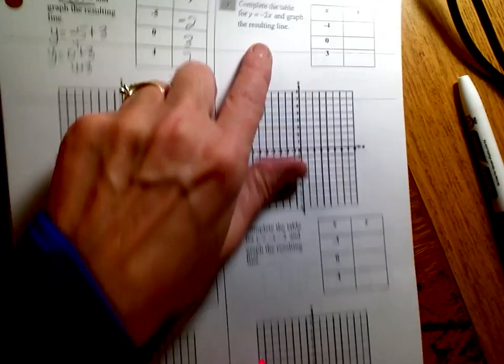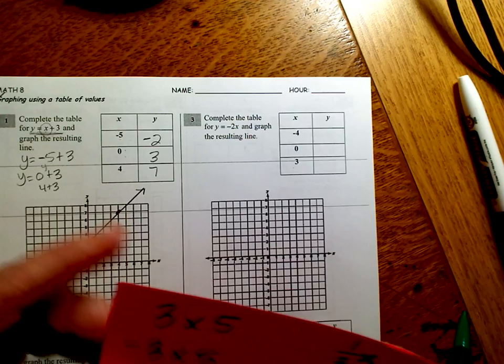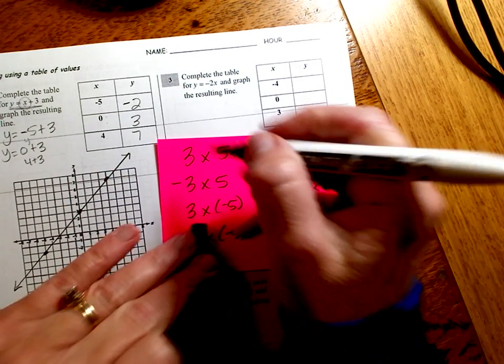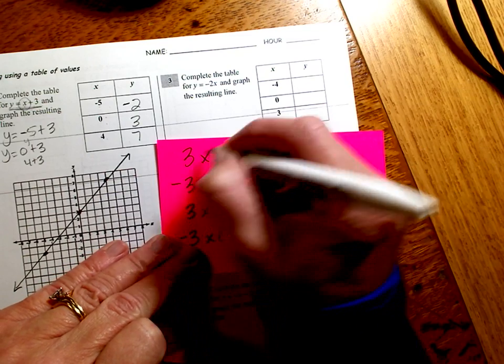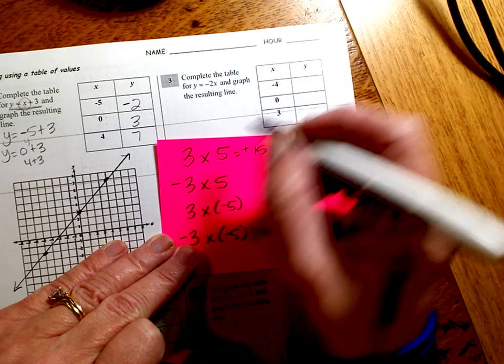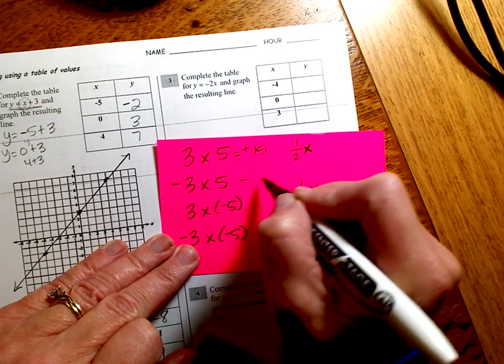So real quick with the multiplication. If you need to put this on the back of your card, do it. When you have two positives times each other, it's going to be a positive, like 15. You don't have to write the positive sign. When you have a negative times a positive, that's going to be a negative.